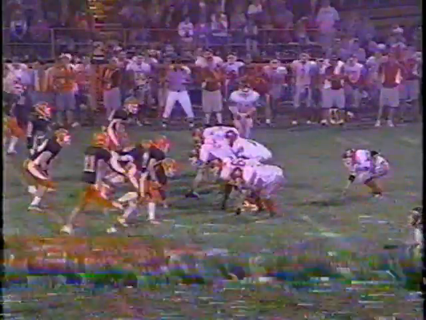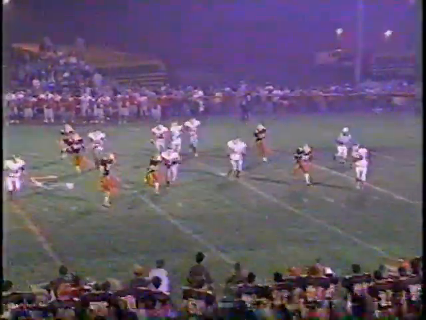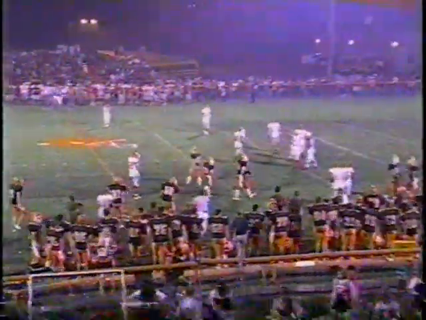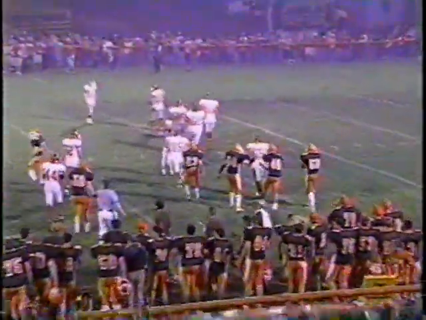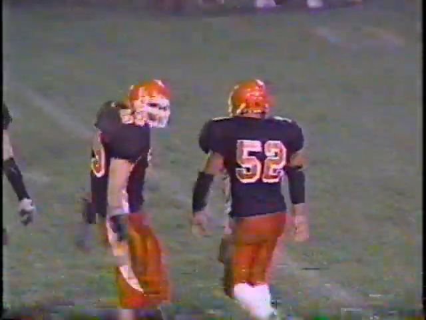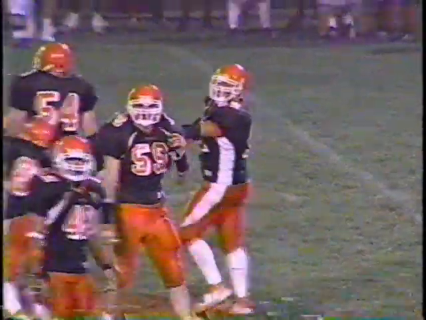2nd and 10 for Trimble on their own 47. Holbert fakes the handoff, rolling to this side, being chased by Ernie Perkins. Holbert throws, and he just throws it away. Does the wise thing, gets rid of the football. Hey, nice job by Ernie Perkins. He jumped right on Holbert. And that's what the Tomcats have been doing a lot this year: Holbert, just like AJ from last year, could roll out of that pocket, find his receivers downfield. It was a nice job by the defensive backs for the Buckeyes.